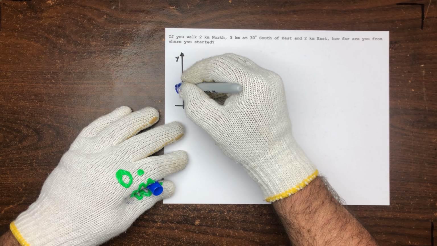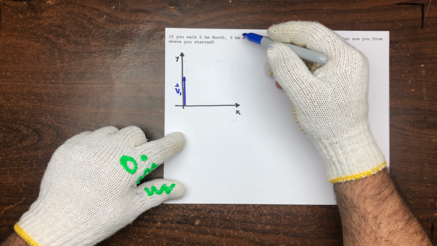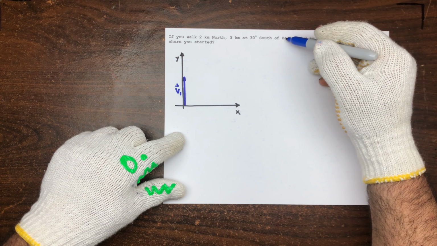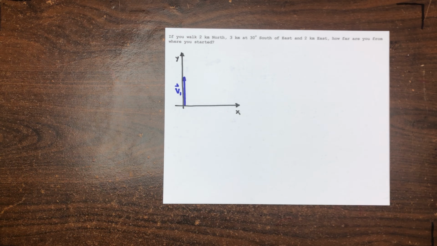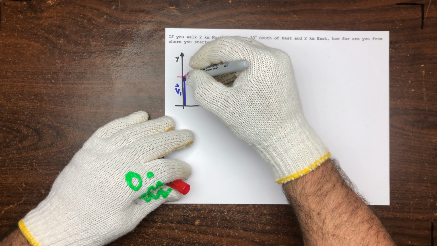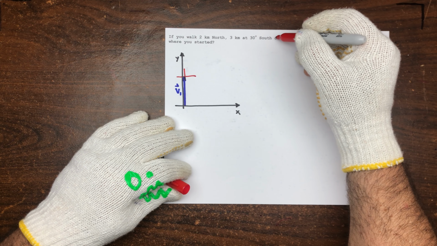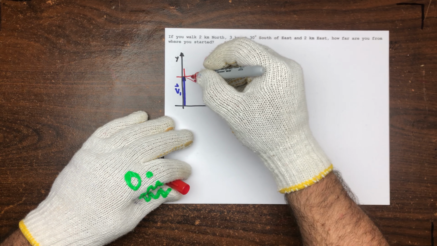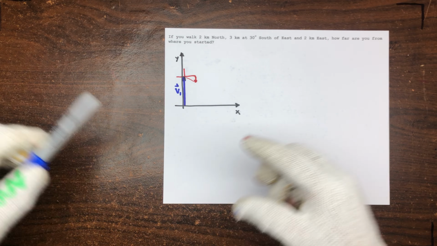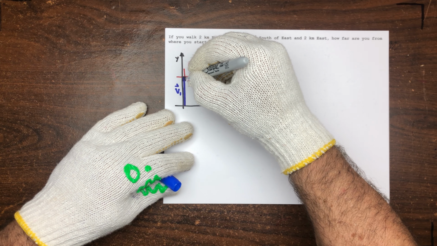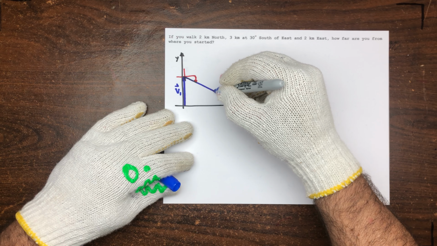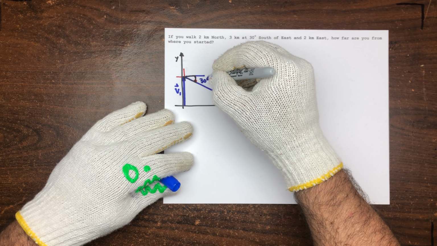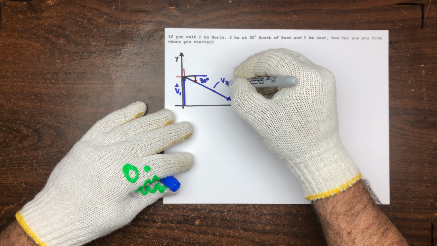We'll call that v1 vector. And then we have 3 kilometers at 30 degrees south of east. Well, which way is east? So I'll start here. East is this way, and it says south of east. So south of east is this way. How far? Oh, 30 degrees. That makes sense. Okay, 30 degrees south of east. So right there. How far am I going? 3 kilometers, so about that much. And this angle here is 30 degrees. We'll call this v2 vector.